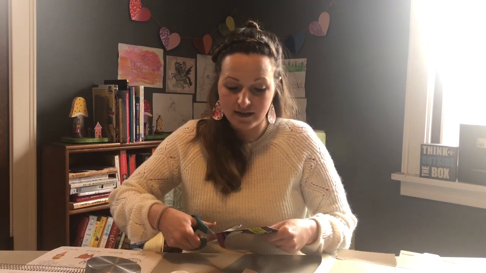And I'm going to cut. Remember, it's important to use thin cardboard so that you can cut with scissors. A lot of the cardboard boxes and things that you might get packages in will be too thick for you to cut with scissors.